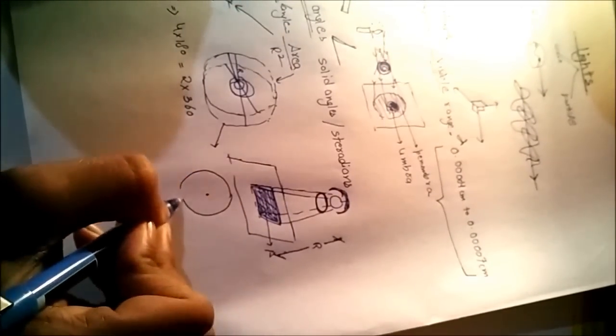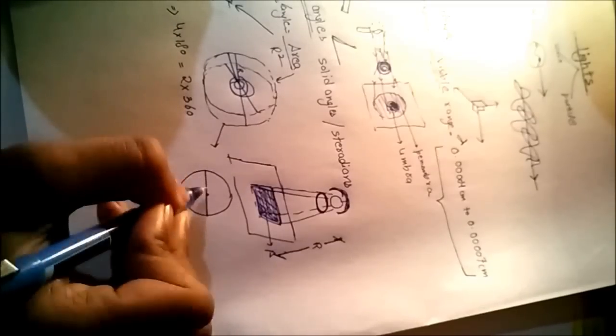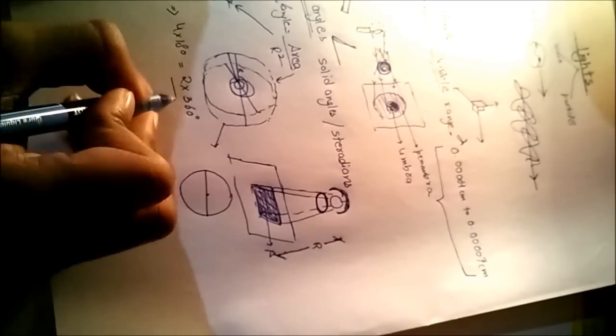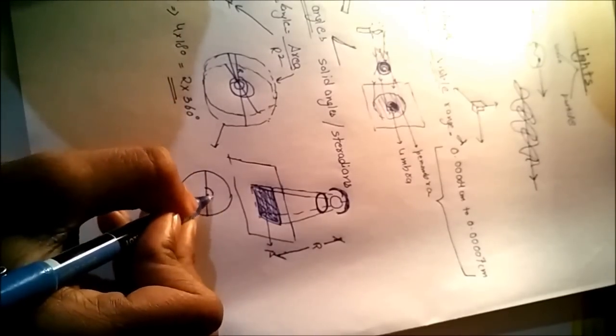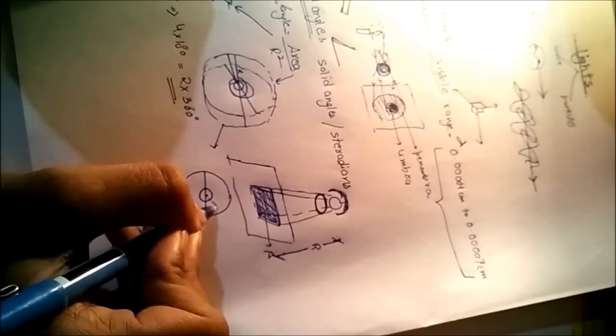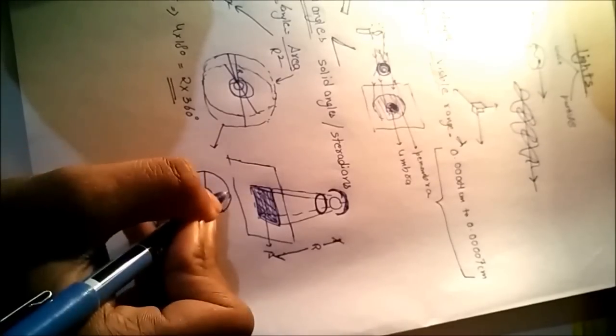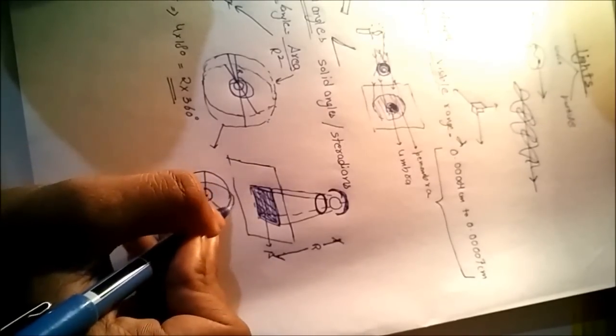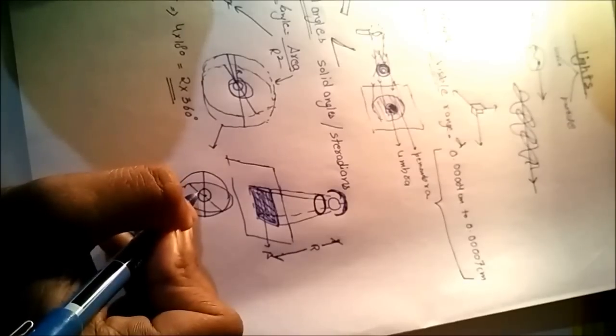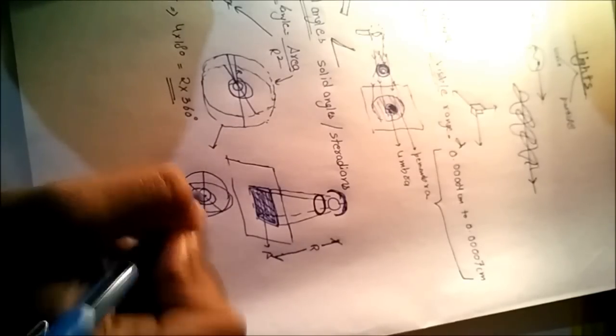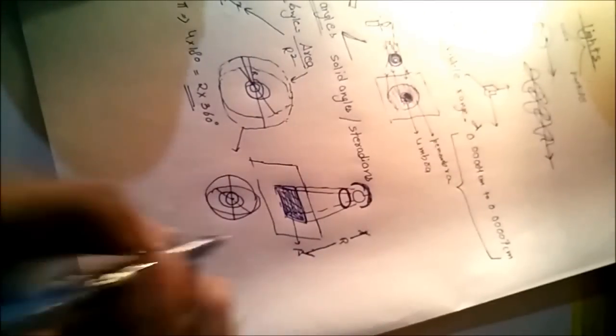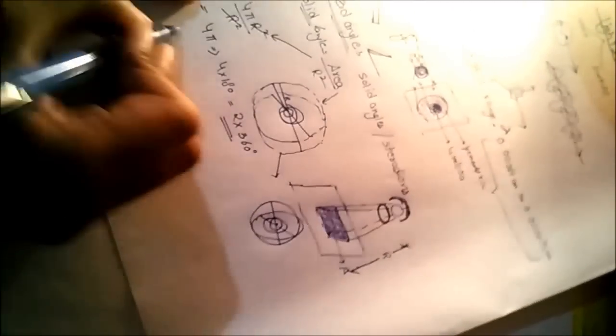This is a sphere, 2 into 360 degree. One 360 is this, and in the x-axis one 360 degree is this, as it is a sphere.